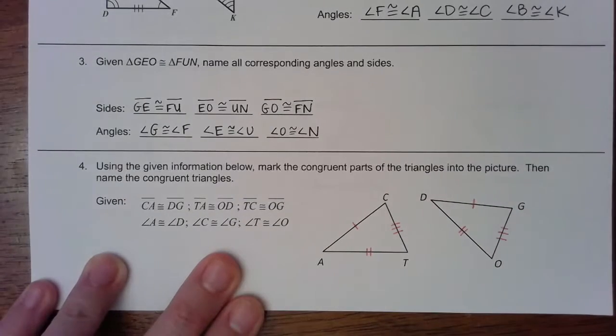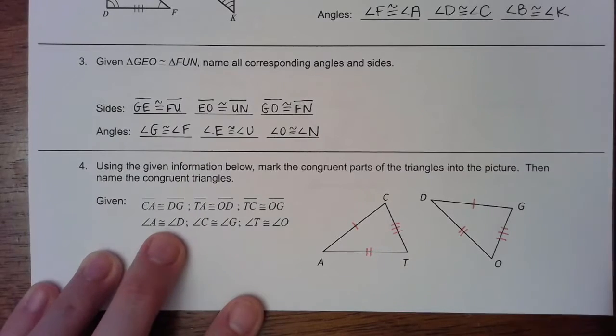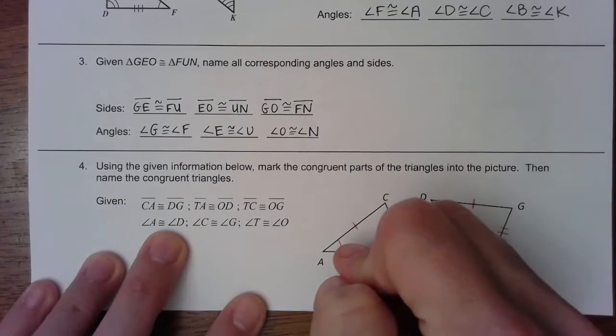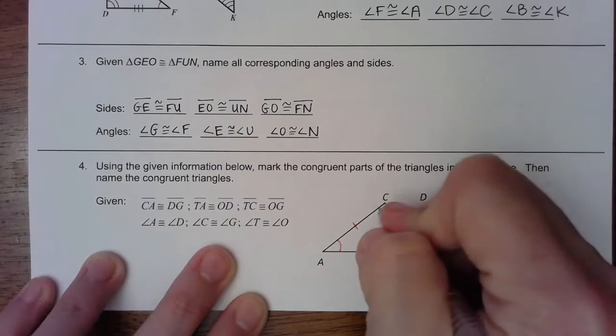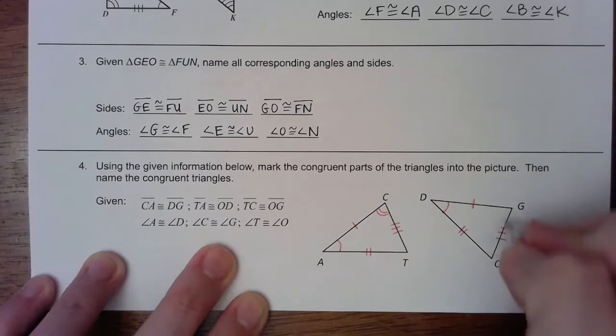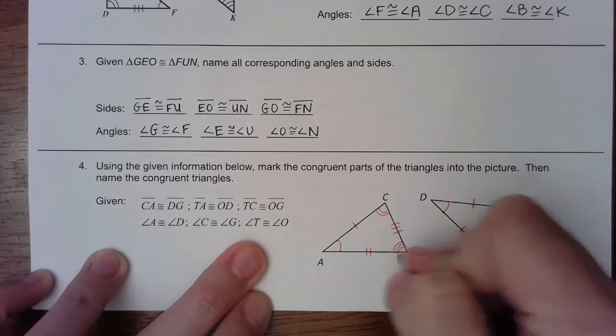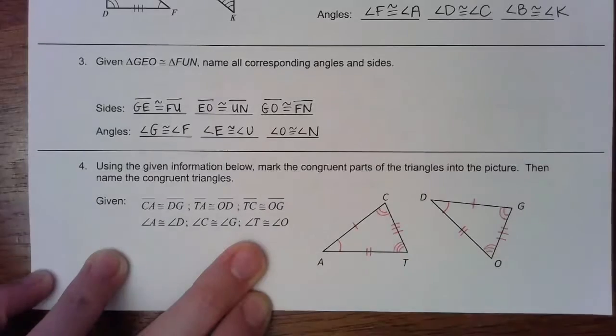When you mark the angles, there's a couple different ways you can make the markings, but I'll just do the most common way. Angle A goes with angle D. Angle C, I'll give this one 2, goes with angle G. And then last but not least, angle T goes with angle O. And so that completes the example.